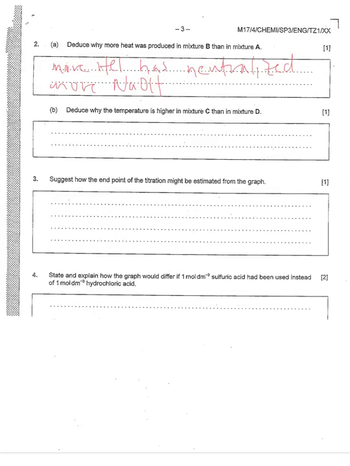And then deduce why the temperature is higher in mixture C than in mixture D. And again, I think of it more as time C and time D, so that I realize it's the same reaction vessel. But what I see on the graph is that the temperature is starting to drop, so that indicates to me the end point has passed. And that means heat loss to surroundings is greater than any heat being generated.